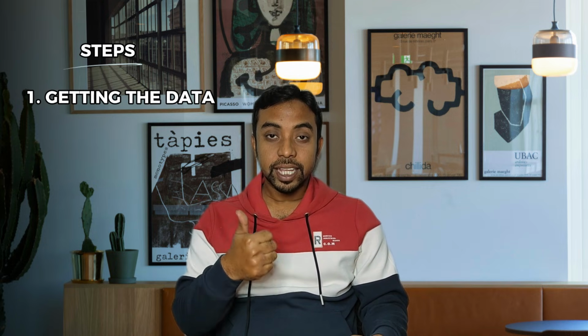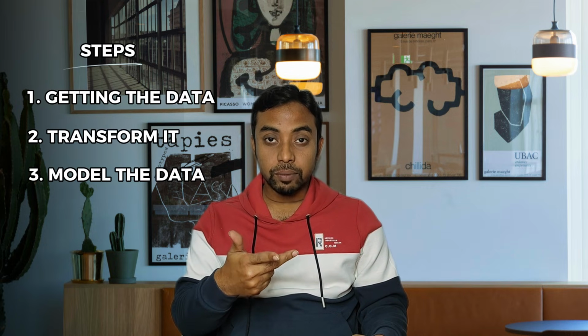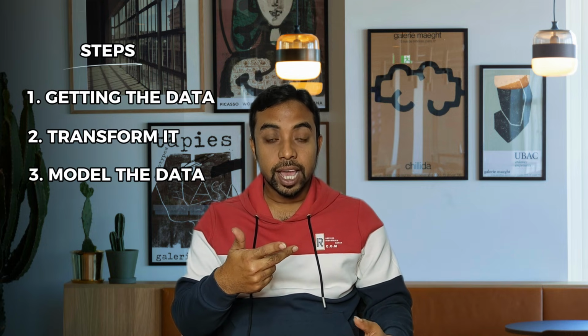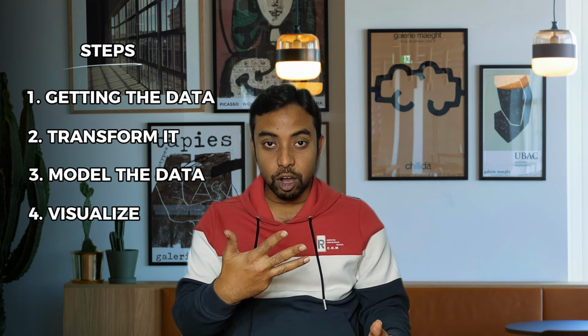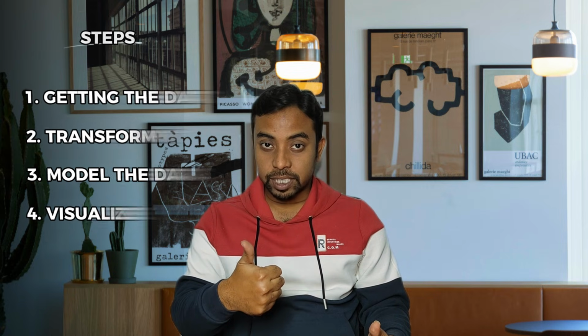So our first part of creating a report is done. That was preparing the data. Creating a dashboard involves four steps. First one is getting the data, then transform it, model the data to answer the data question, and then visualize it. So our first step is done, and now we're going to look into the second step, that is data modeling.